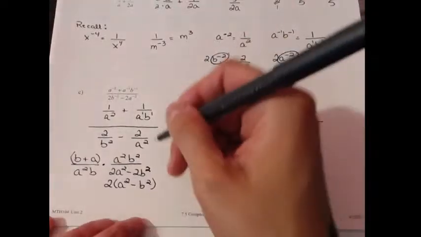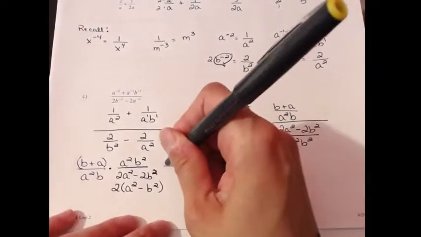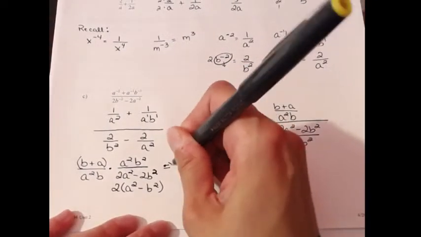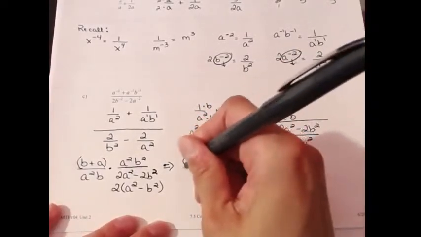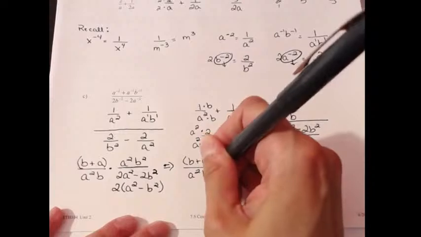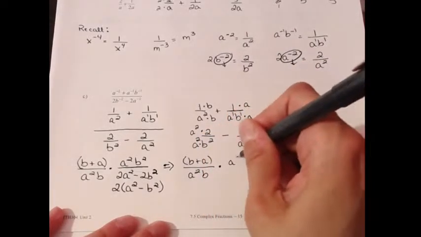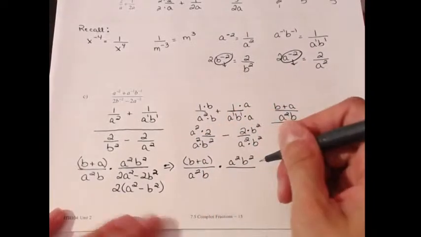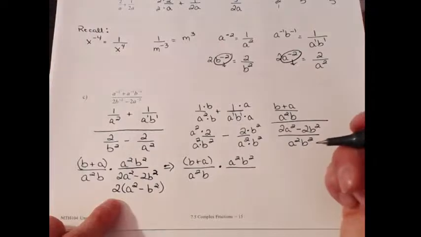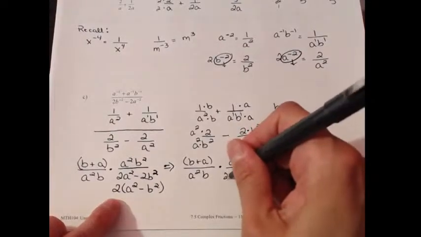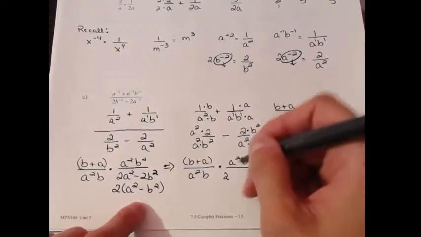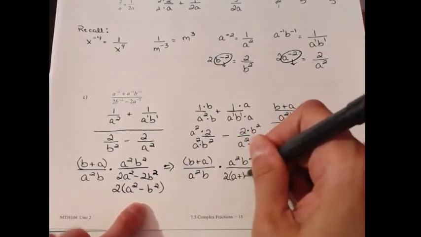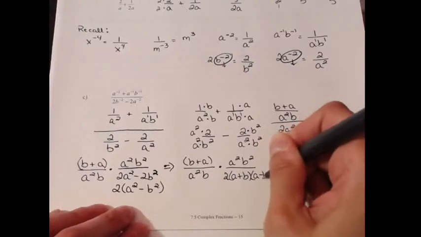The next thing I'm going to notice is that, and I'm going to rewrite it so that it's easy to see, excuse me. Let's rewrite this. We have b plus a over a squared b times a squared b squared all over. Now, our GCF is 2. And then when we want to factor a squared minus b squared, we recognize this is a difference of 2 squares. So it becomes a plus b times a minus b.